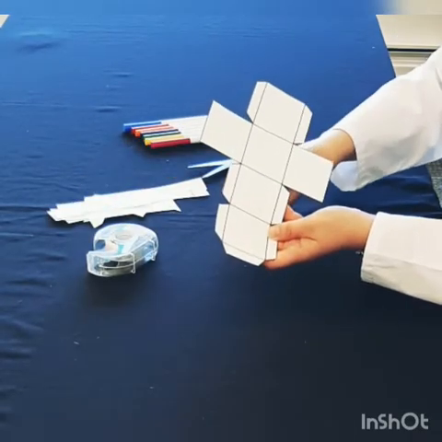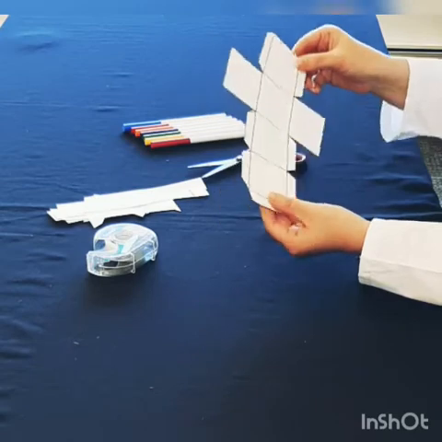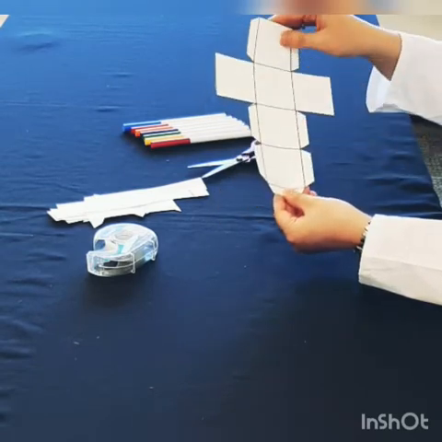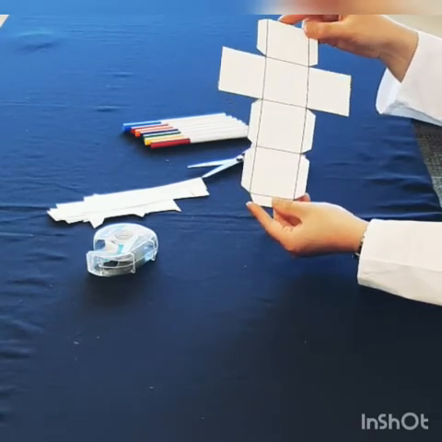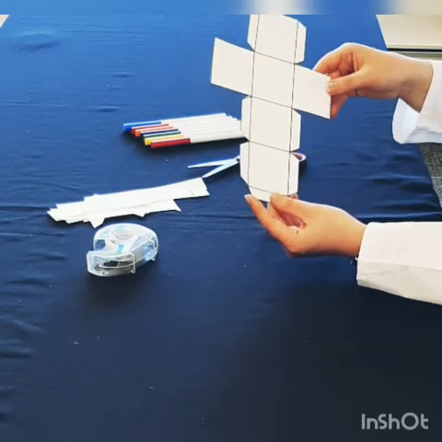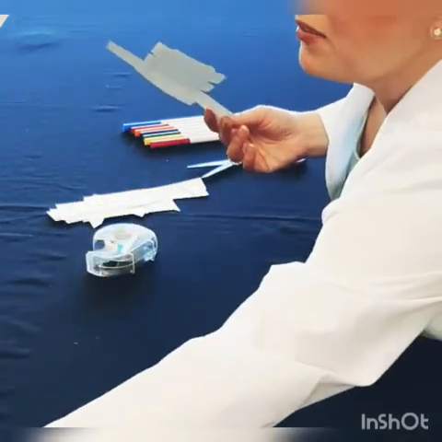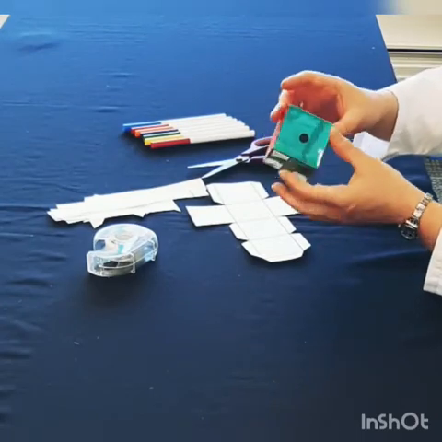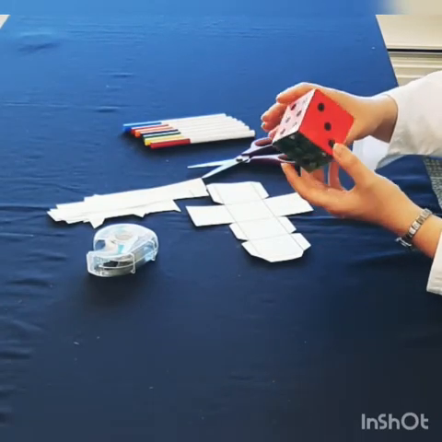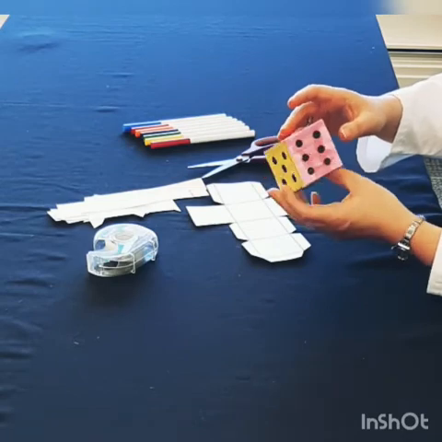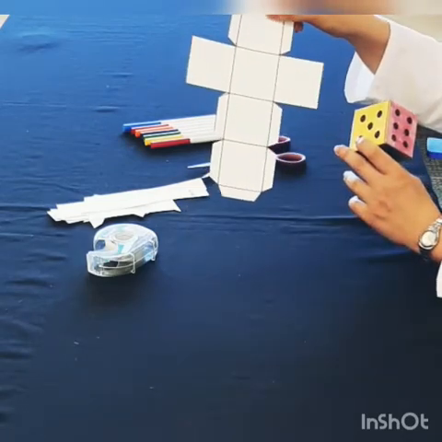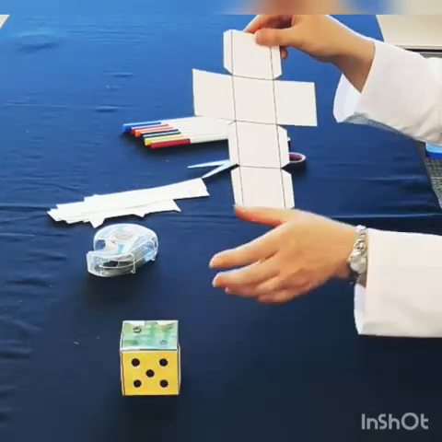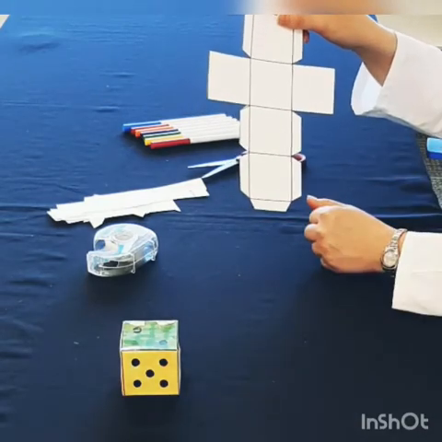And if you like, you can go ahead and decorate the template. You can do any kind of design you like. I'll show you one that I've already made. And I just decided to make my cube into a dice. So I put the dots from 1 to 6 on the different squares. You can also just put different pictures or designs in the squares.